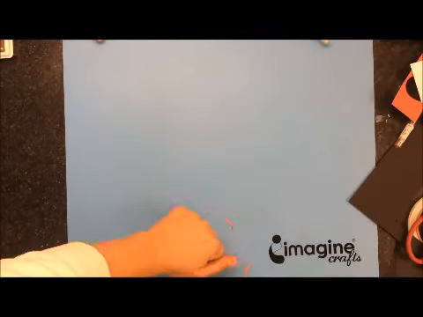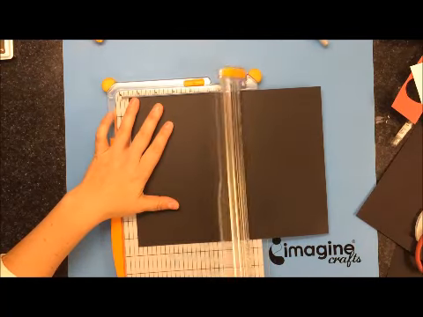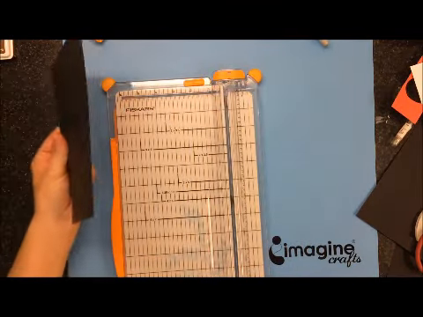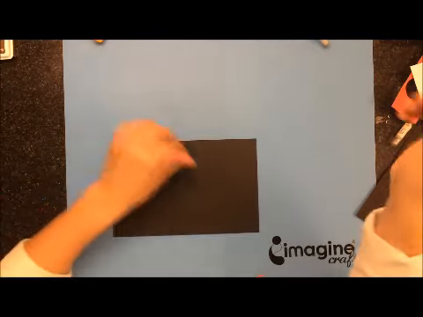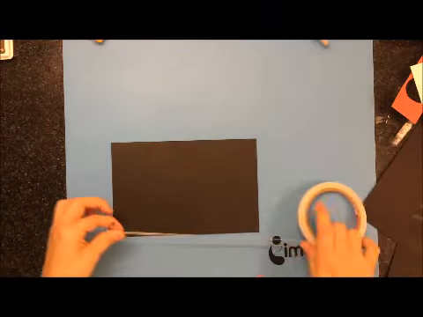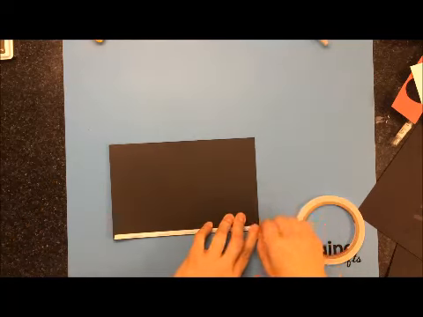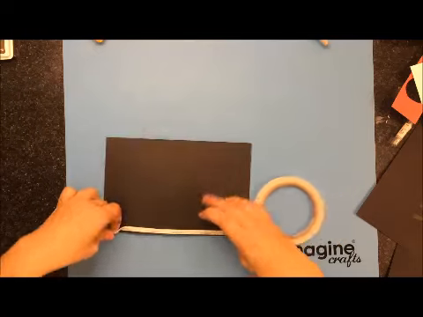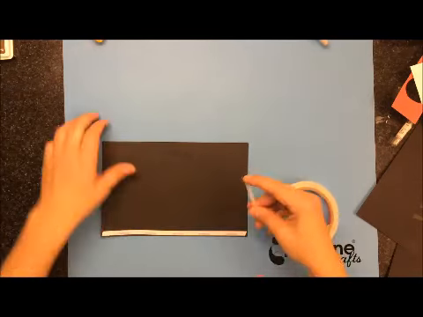So what you're going to need is a letter-sized piece of paper, and you're going to cut this to 5.5, so it's half of a letter-sized piece of paper. You are going to take your adhesive. Let me just use this one here. You're going to put it along the bottom and along the top and along one side. And the reason why I put it along the bottom and the top is just so that it's easier to put it all together at the end.